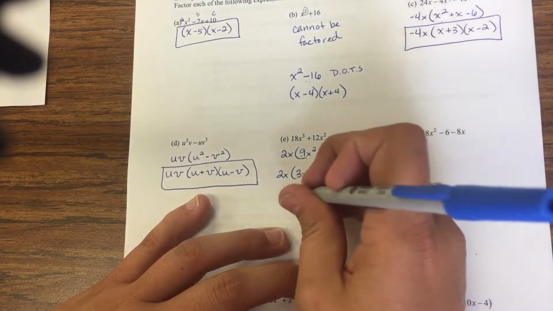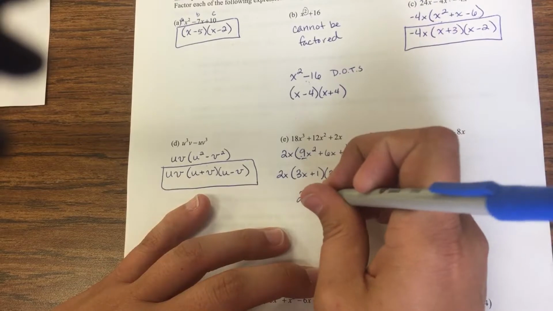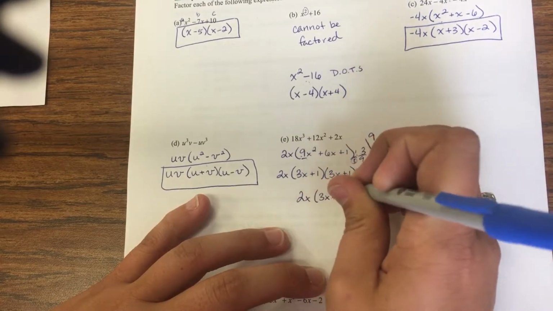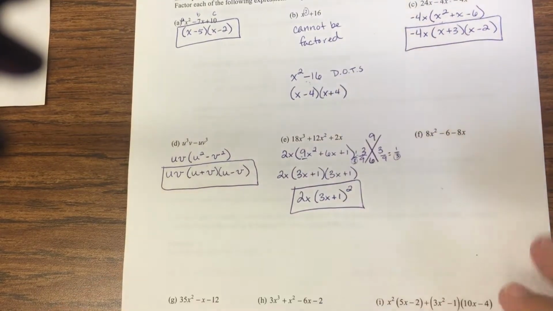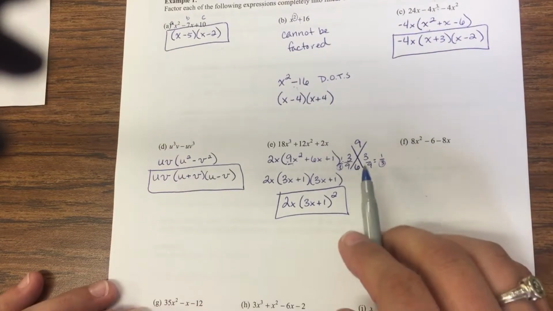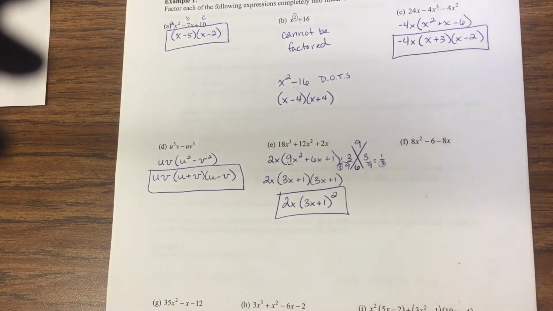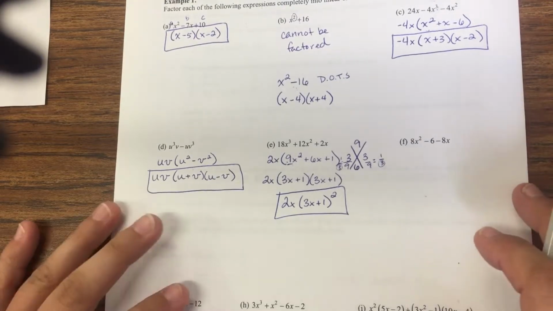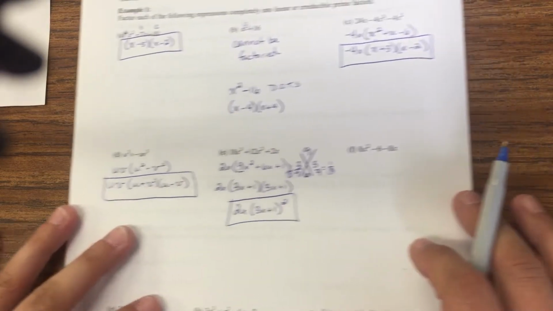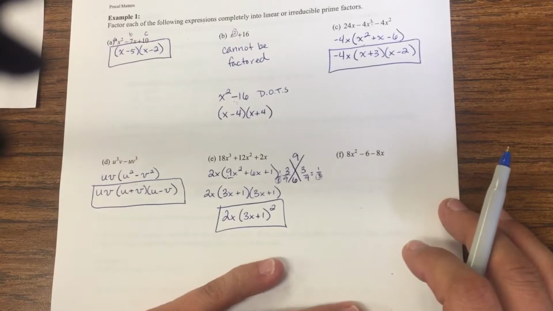On the AP test, they'll write it this way because you have 2 of the same factor, so they'll call this 3x plus 1 squared. Okay, so again, hopefully, if this method of factoring doesn't make sense, you're more than welcome to use any method you want. The box, do it in your head if you can. Split the middle, whatever method it is that you use to factor.